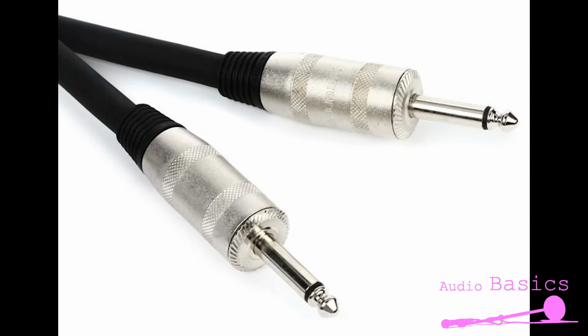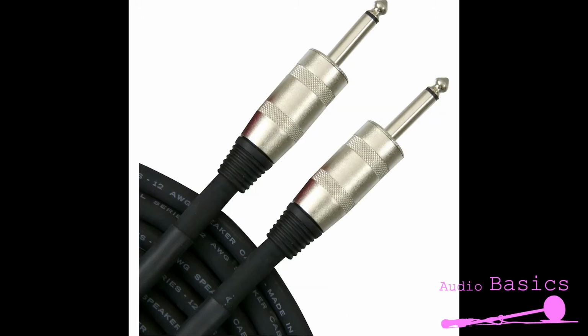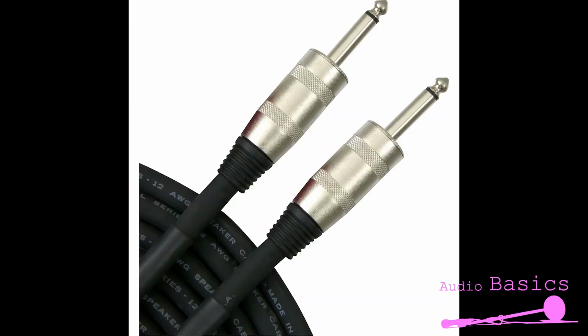These are usually labeled as speaker lines somewhere on the cable itself. They also typically have much more insulation on them and tend to be a thicker gauge than instrument cables.